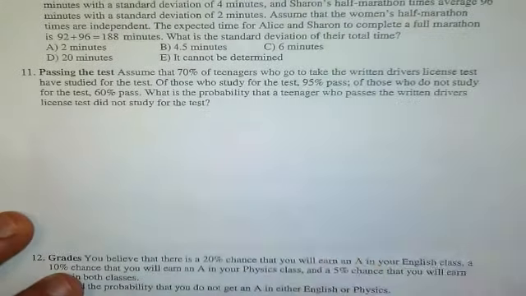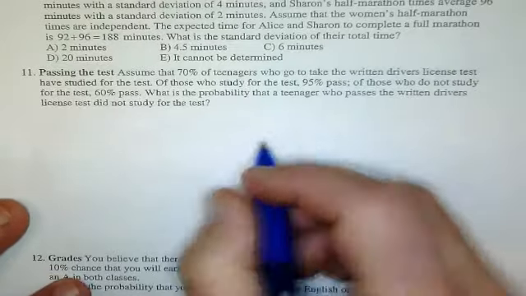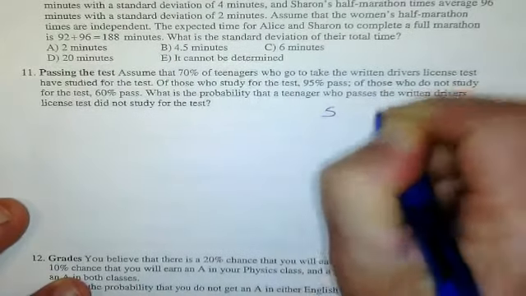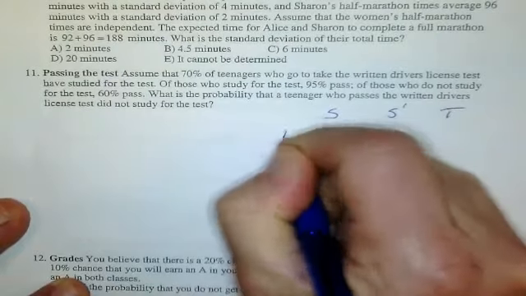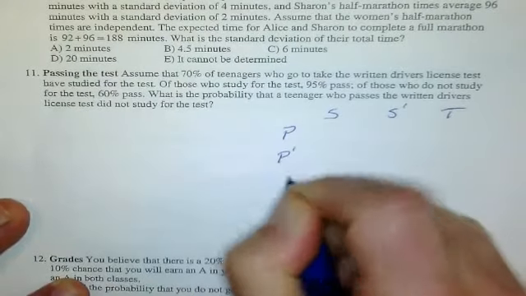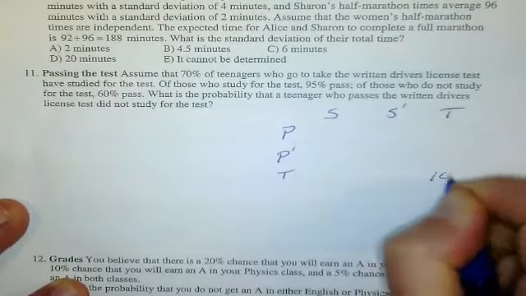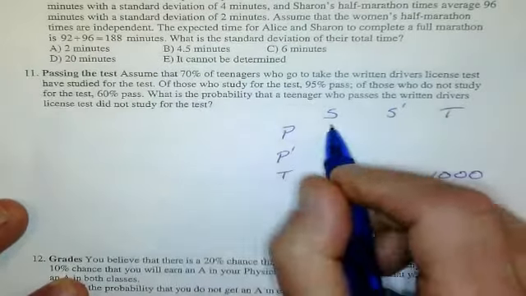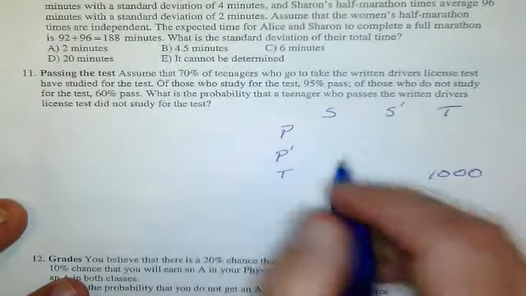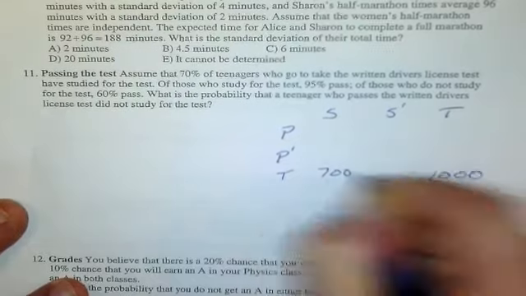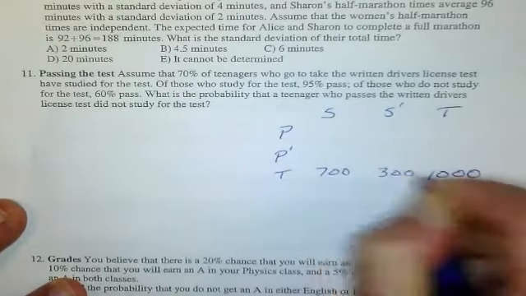So I'm going to do 1,000. So I'm going to look at, let's see, studied, not studied. So I have studied, I have not studied, and I have total. I have passed, didn't pass, and total. So here's my 1,000. So what percent studied? 70% studied. So this number right here is 700, and this number right here is 300.